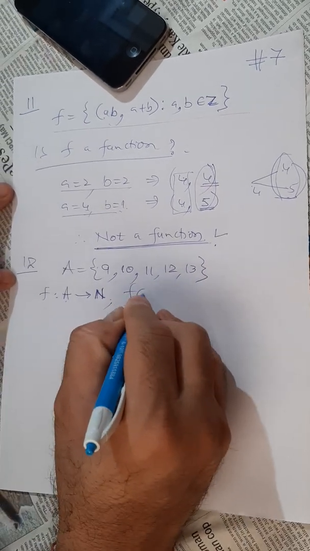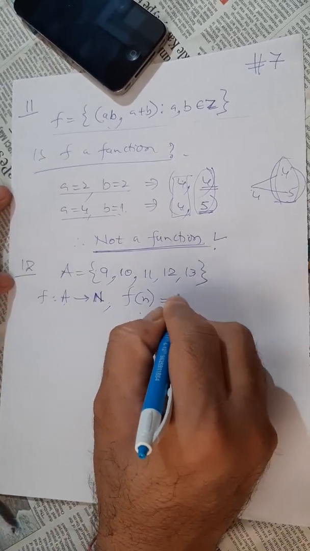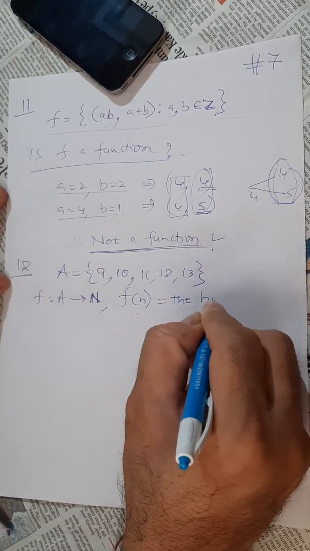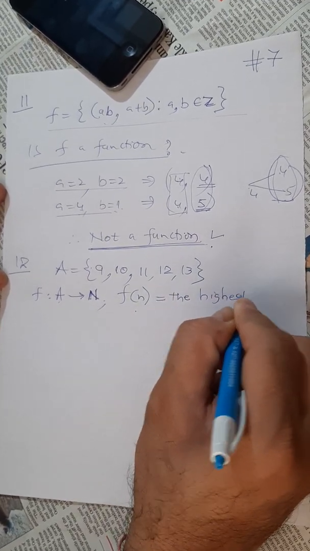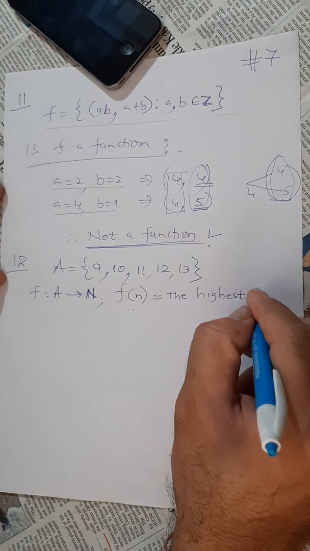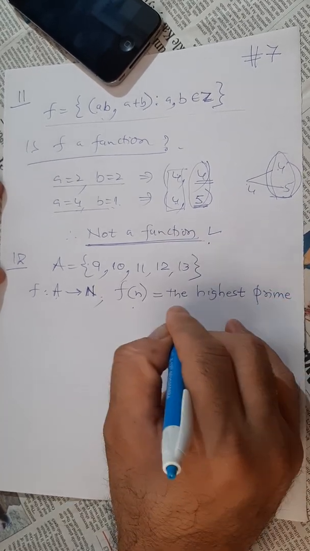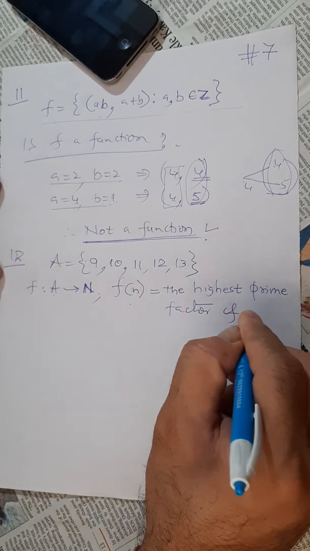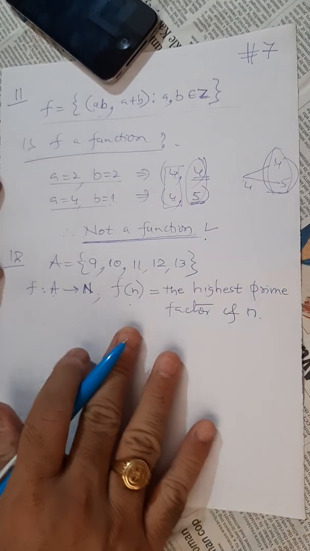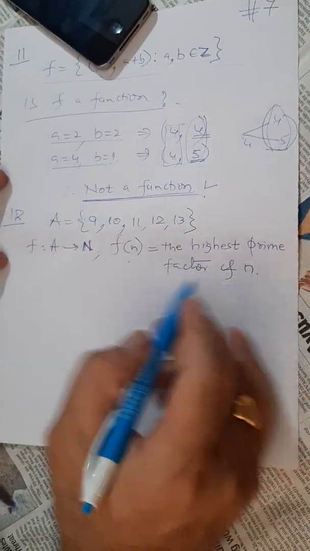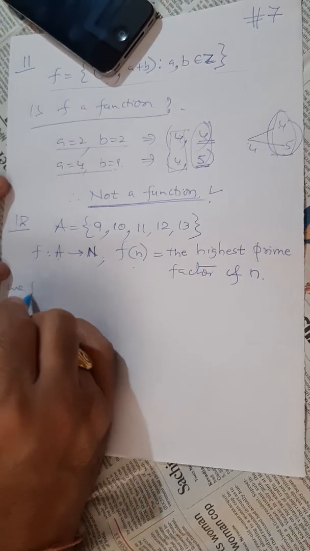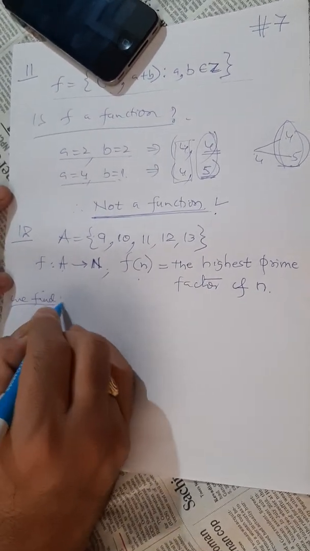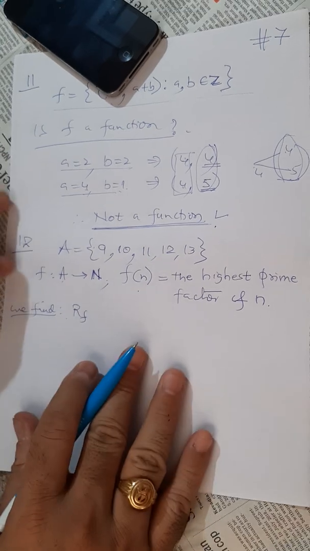And the definition of the function is F of n is the highest prime factor of n. And the question is, find the range R F, that is the set of images.